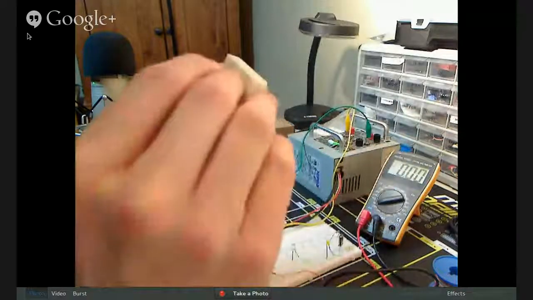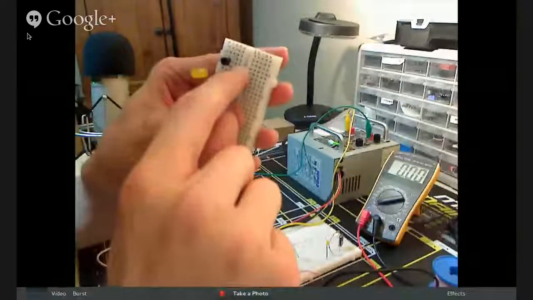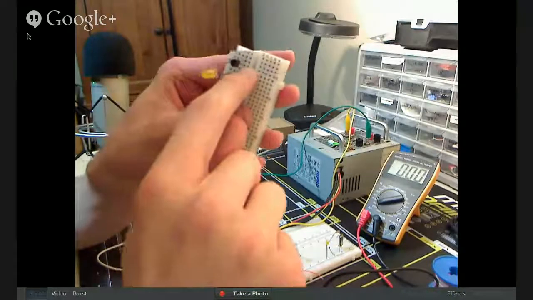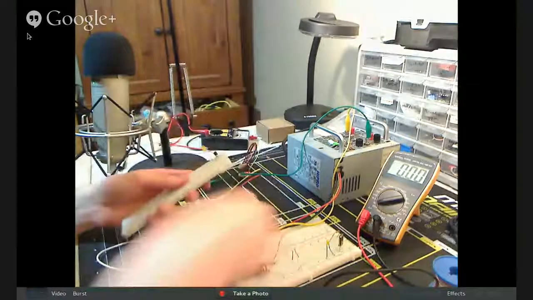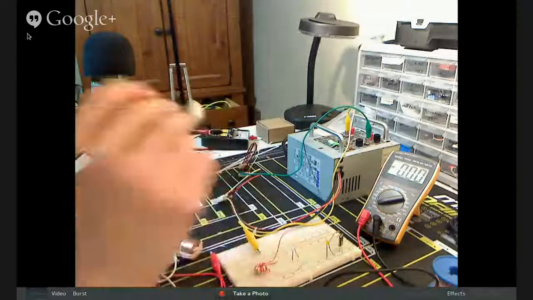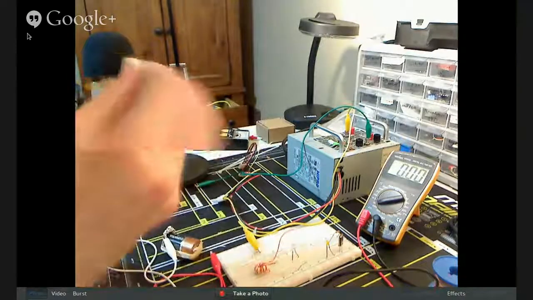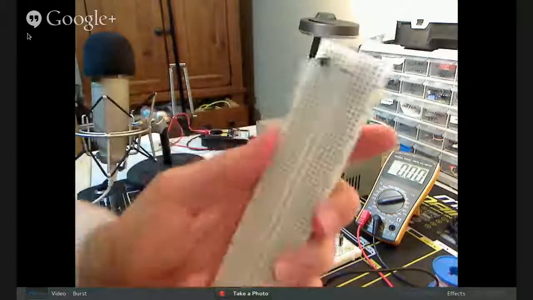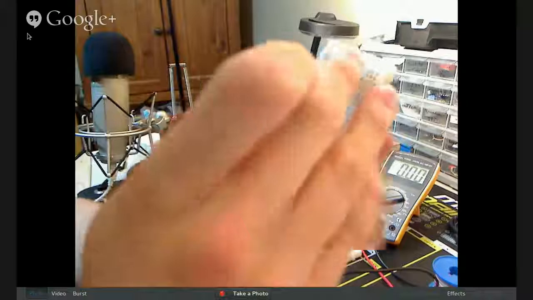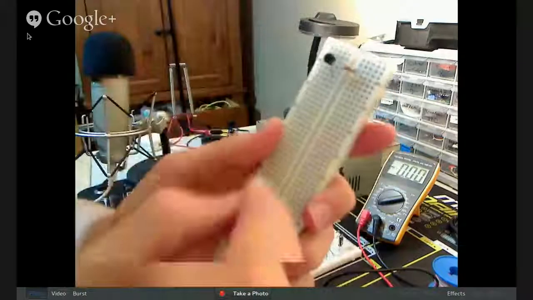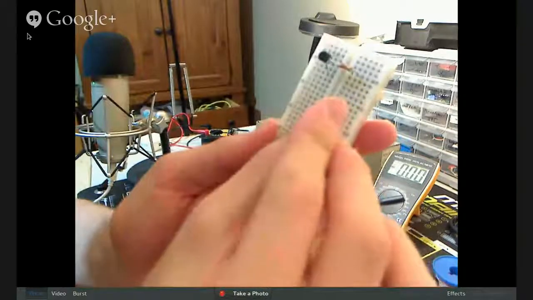I'll put it a row over so that I can access that contact right next to it. And we're going to need our 1K resistor connected to the base. Remember the rows of the breadboard are all connected, so our resistor is connected to the base there.